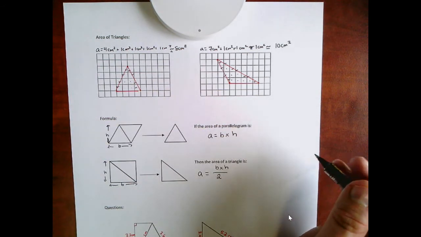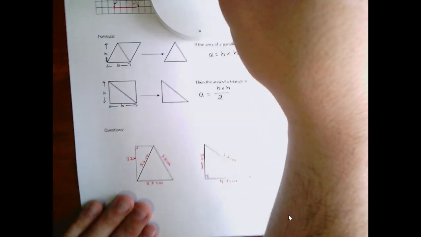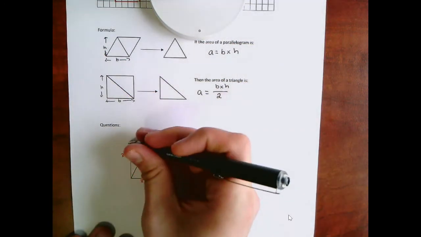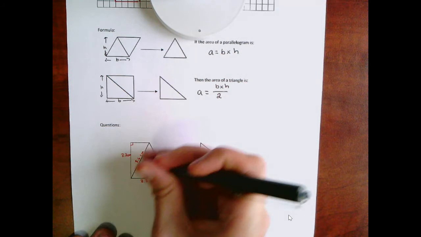Now we can apply this on the questions down below. Just going to move that camera up. So we have some different values here. Now, just like before, we have different measurements that aren't going to be very useful to us. What we really care about is our base measurement. Our base in this question will be 3.3, as well as our height. Now, our height, again, is that measurement from the point here to the very tip here, but at a 90-degree angle.